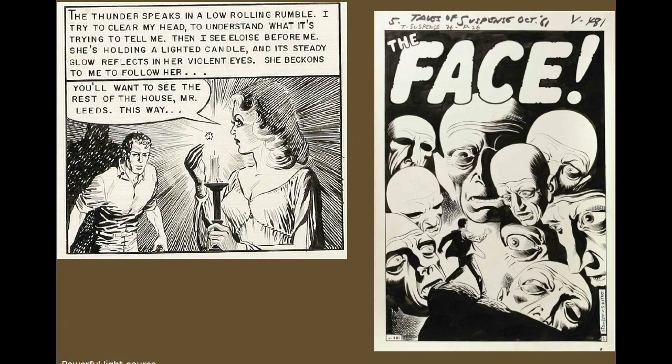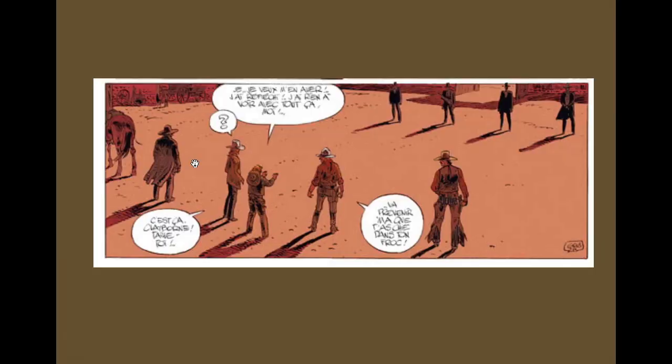Powerful light sources will sometimes draw our attention. Here, the high contrast is happening everywhere. A strong light source might be good for creating a sense of a late day gunfight here, these long shadows, but they all point in the direction of the main character here, all these shadows.